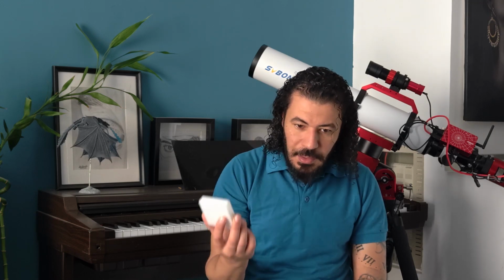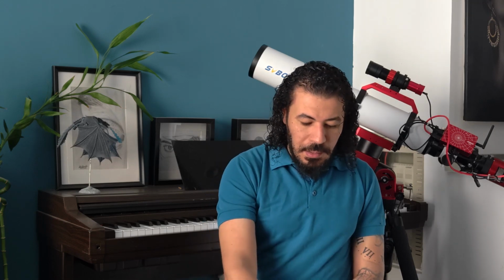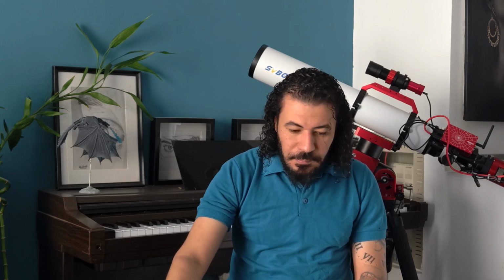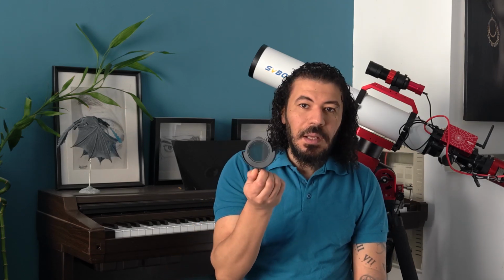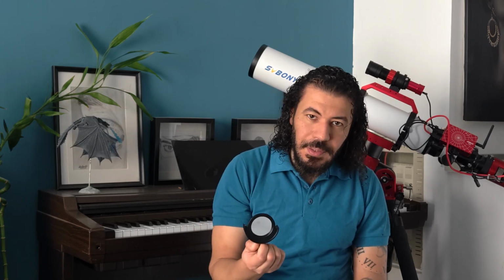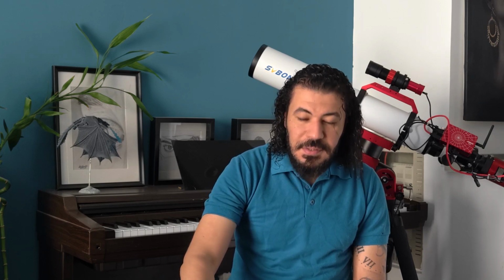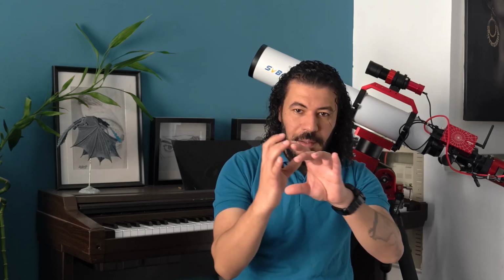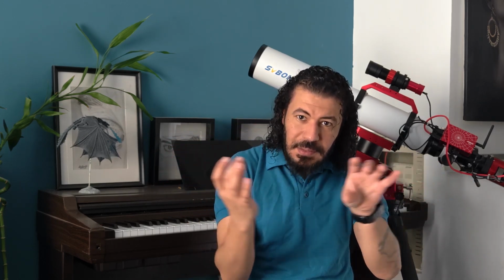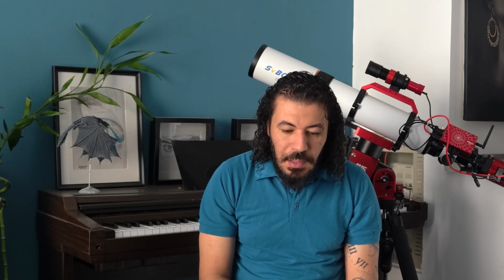But the general rule is, if your camera doesn't have an IR/UV cut filter, buy a UV/IR cut filter, install it in a drawer for the camera, which we will be showing later, and then fix it within the light path of the telescope, and you will be good to go.